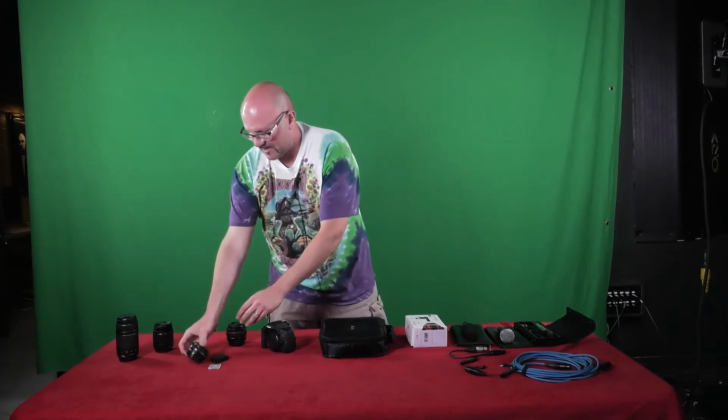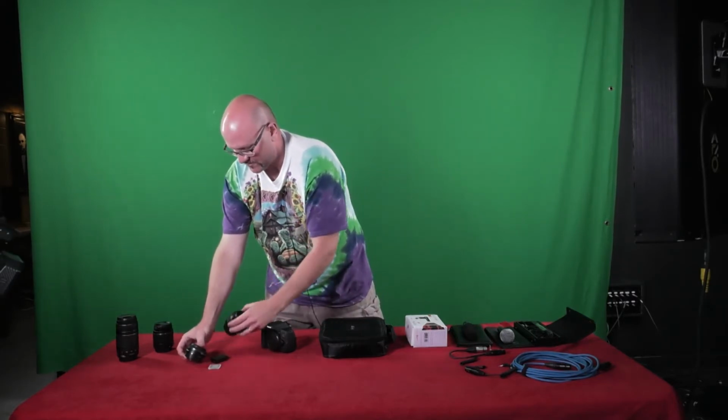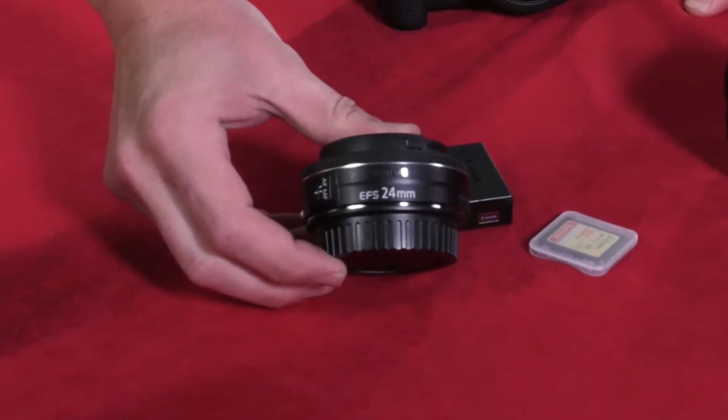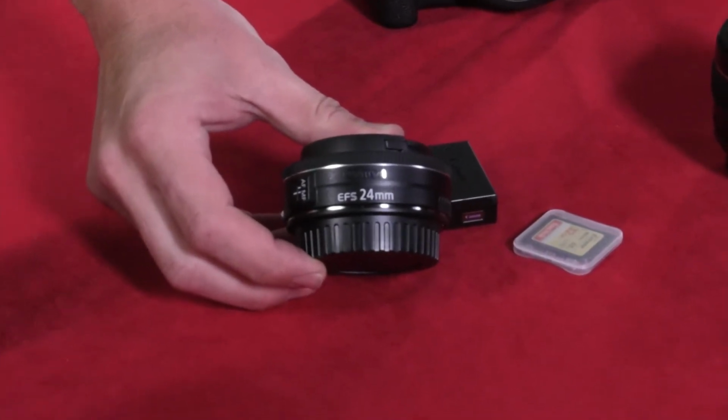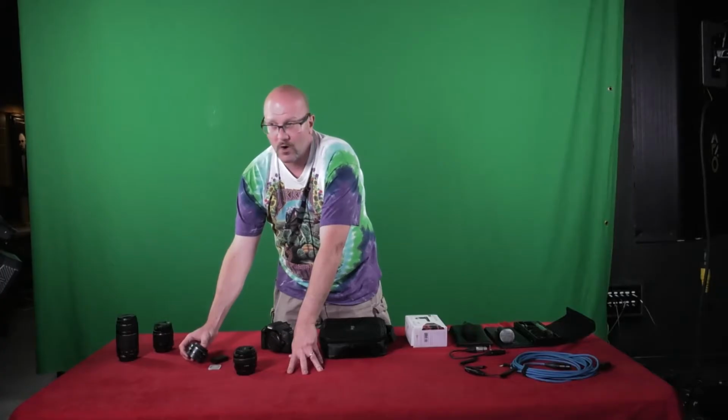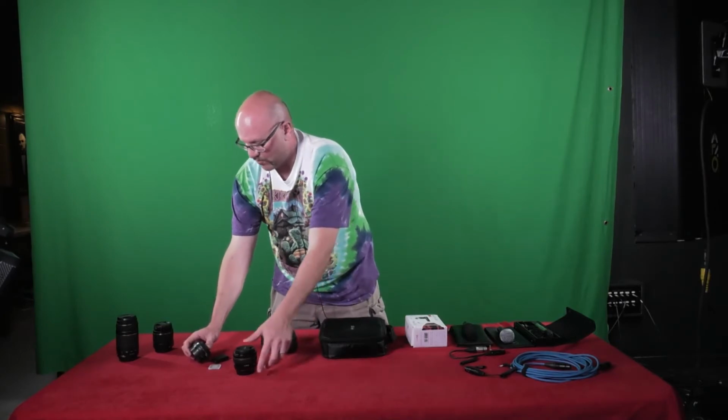This right here, I'm going to actually face these readings towards the camera. So that's a 24. A 24 is a pretty wide lens. Now, whether you're using Canons or Nikons for your DSLRs, doesn't really matter. The lower the number, the wider the lens. Now, you'll notice that this does not have a range, okay?